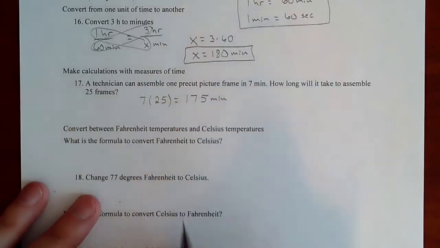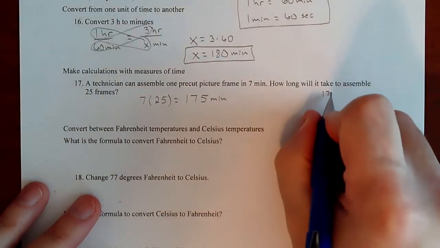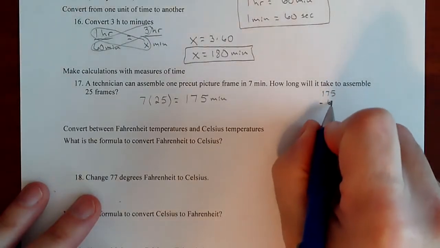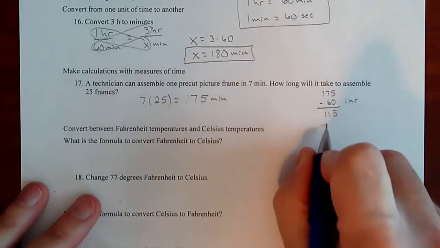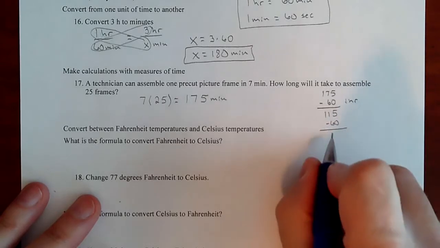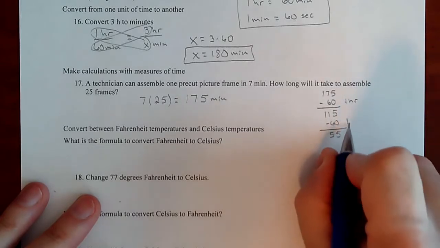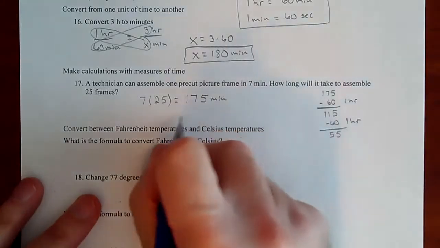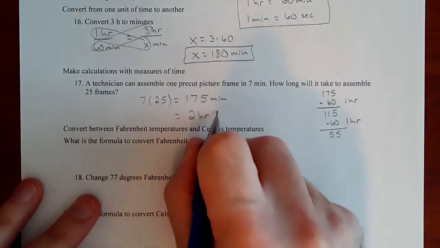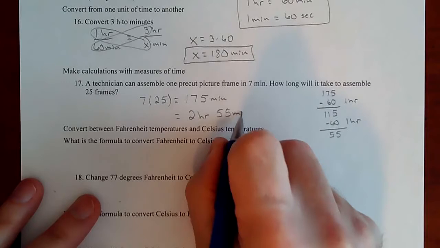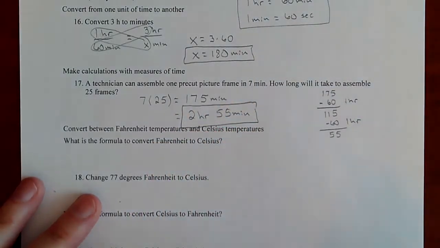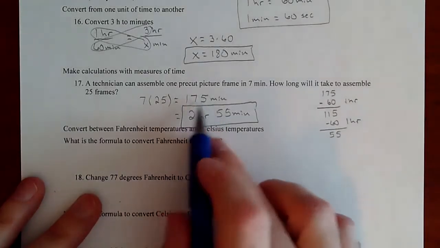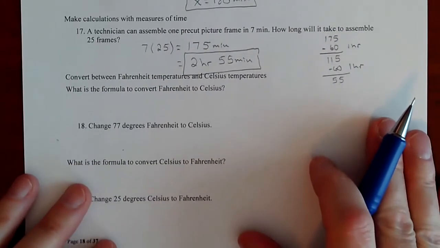Now, most likely that's not how you want to write your answer, because how long really is 175 minutes? So we're going to take that 175 and keep cutting out an hour's worth of minutes. That's 1 hour, which gets us 115. If I cut out another hour's worth, that gets me 55, and now I don't have an hour's worth. So 2 hours and 55 minutes. That's how you'll want to represent your answer, because that gives you a better feel. You're looking at almost 3 hours, where 175 minutes is not as obvious. Okay, so that was some time.